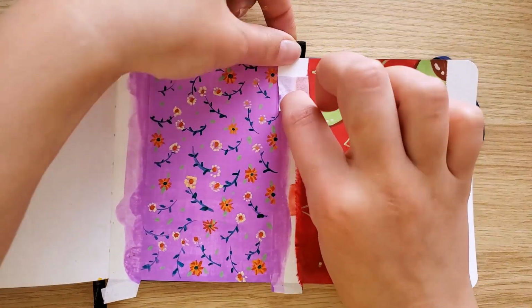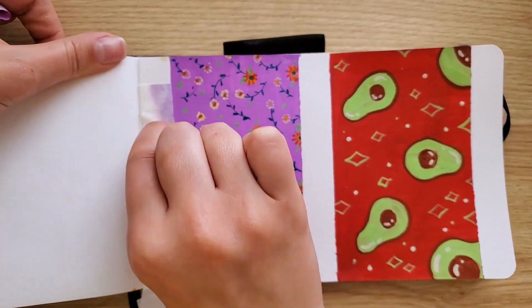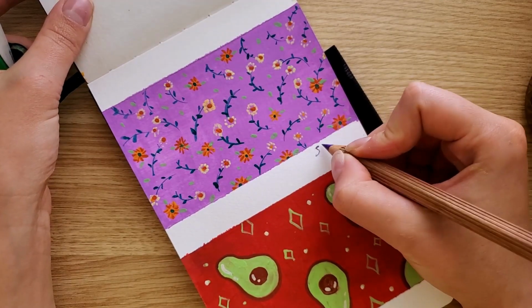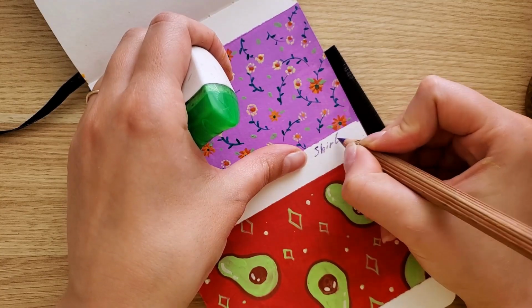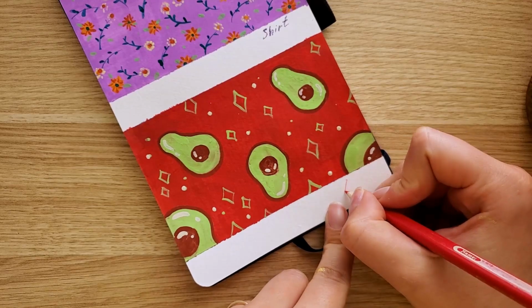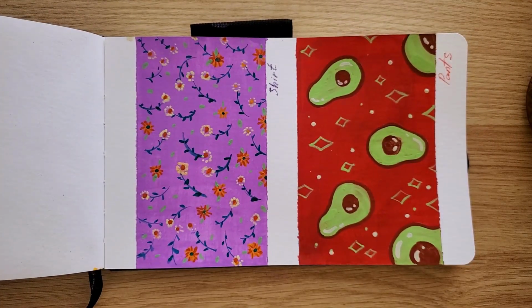Our patterns are done, satisfying tape peeling because we all love it. And don't forget to sign your patterns. When you will show your sketchbook to somebody in the future, it will be easier to brag. Like, yeah, I was working on some patterns recently. And here's the final result.